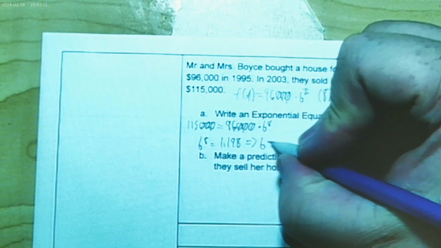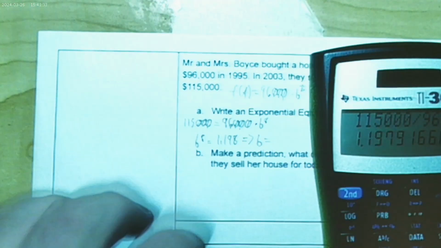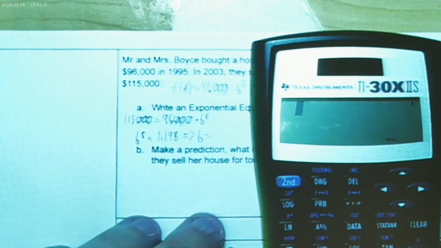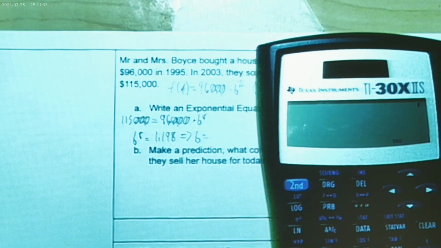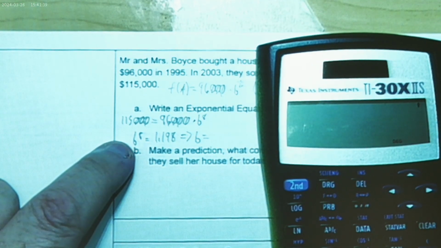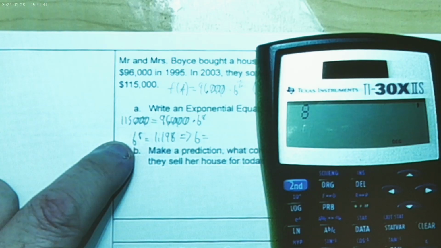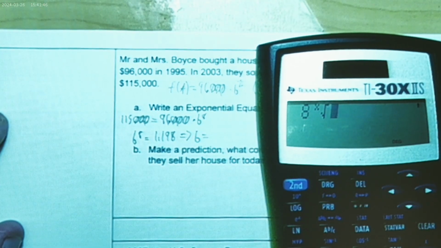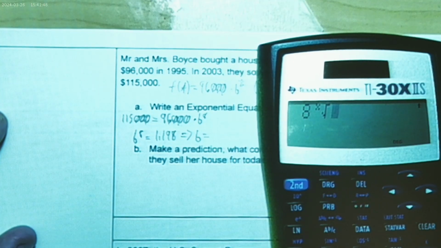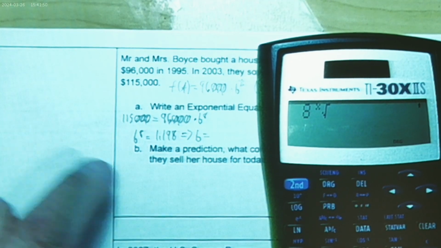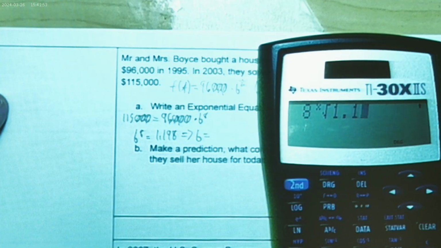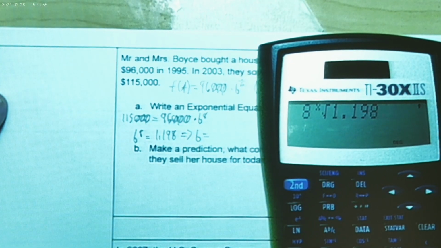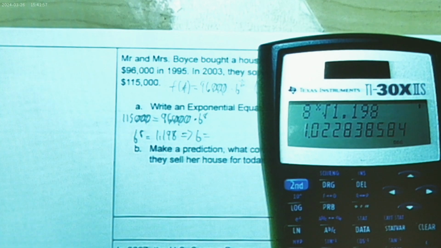Therefore, b equals, and here's the part I am going to do on camera just to hammer home what the idea is. We have b to the 8, so 8 is going to be the first number I put in. Then second up caret to get this little x root looking thing. Then I'm going to type in what b to the 8th equals, 1.198. And that's going to give me b of 1.023.